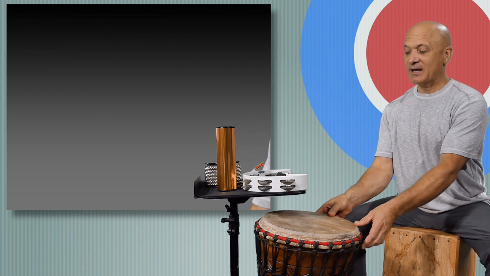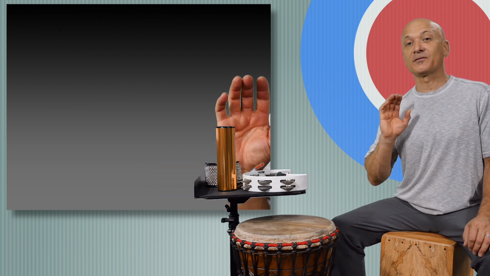You can experiment with the sounds of the drums and have your students experiment with the sounds of the drums and find their own ways of creating dynamic effects, accent sounds, and different types of grooves to play along with the different tracks.